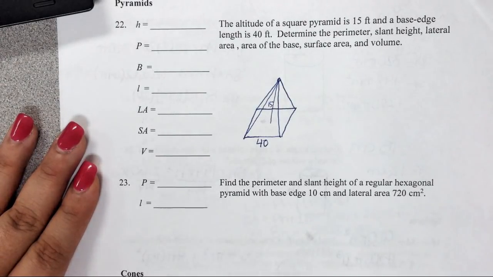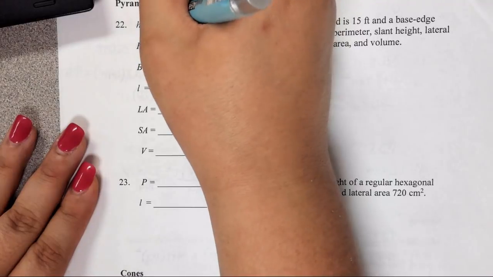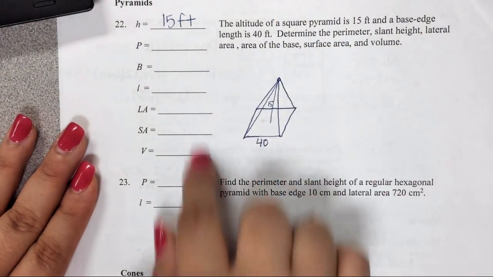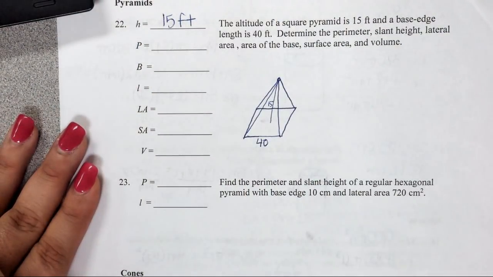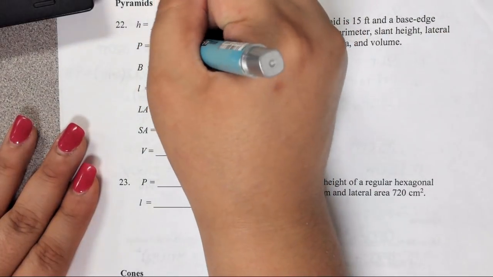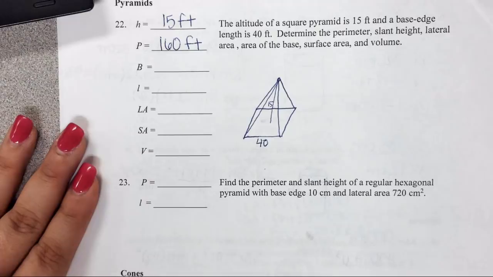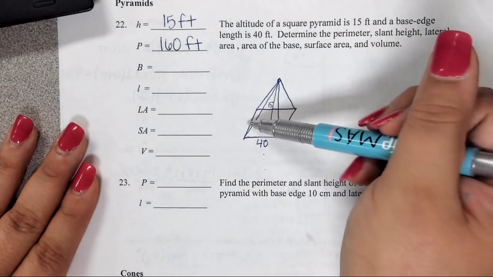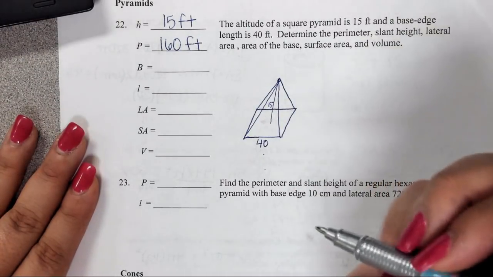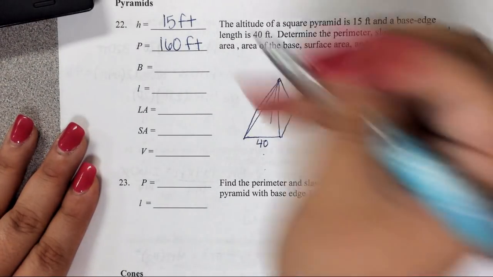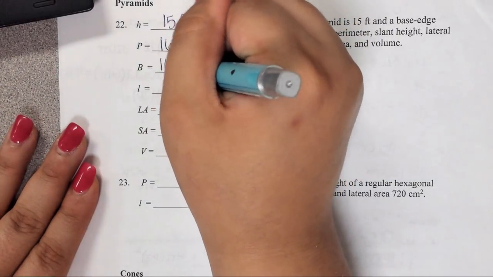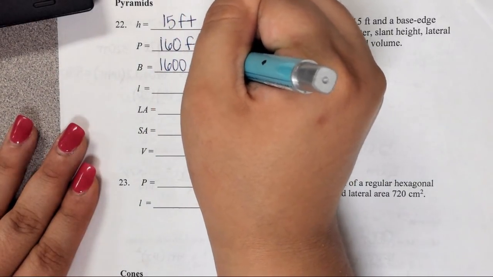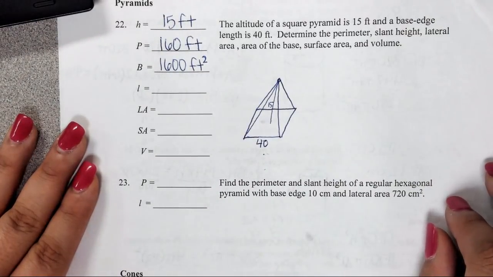Okay, cool. We have height, so I'm going to write that in. 15 feet. What would be my perimeter of this square? 40 times 4, 160, and it's just feet because it's perimeter. What would be the area of the base? Remember, area is length times width, so it'd be 40 times 40, which is 1600 feet squared.